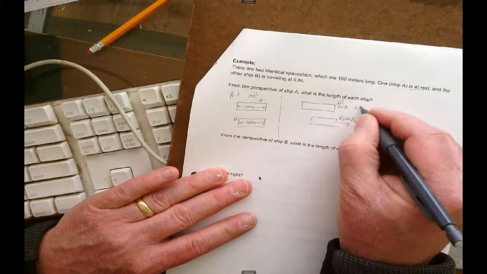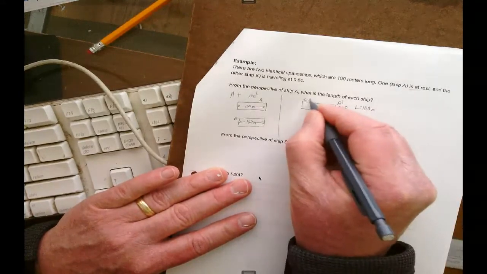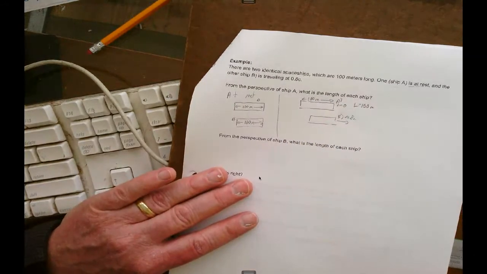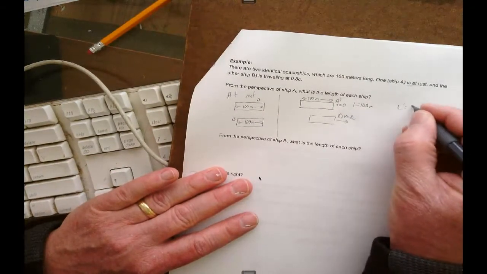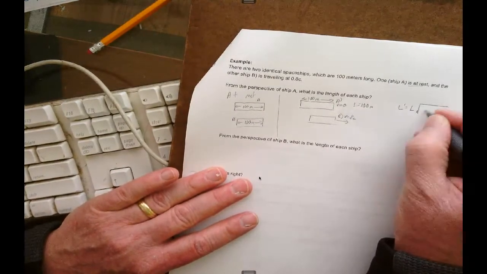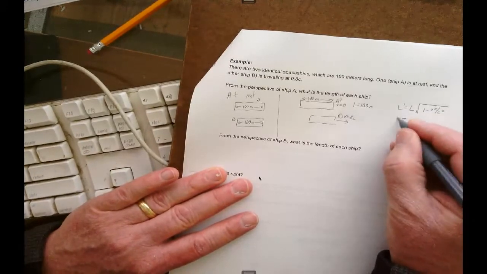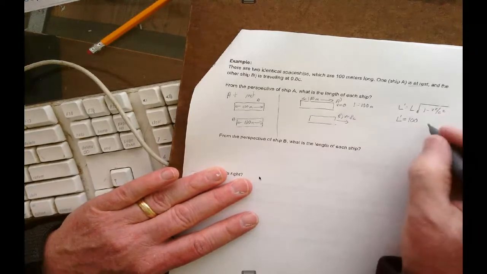So the length of this ship, he's just going to say, is 100 meters. But because B is moving, it's going to seem shorter. So we're going to say L prime is L square root 1 minus v squared over c squared. So 100 was the length of this when it wasn't moving.